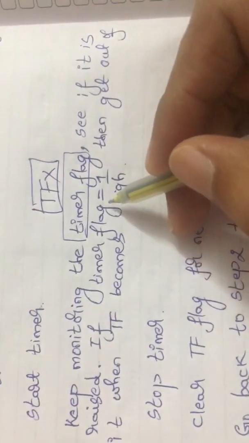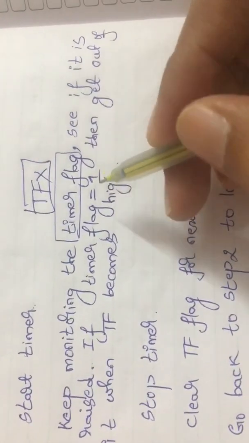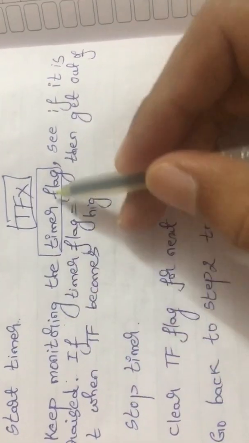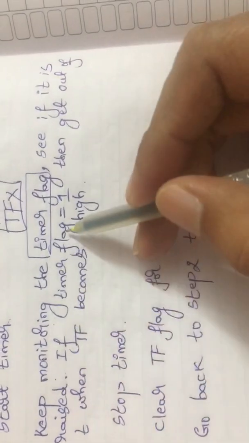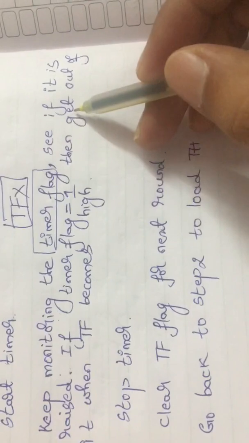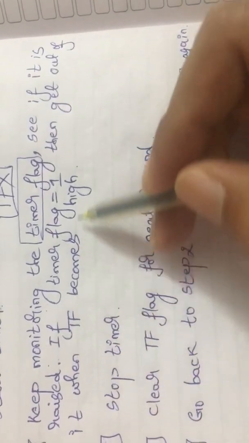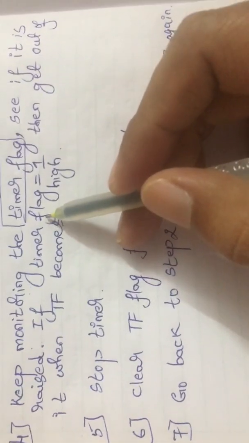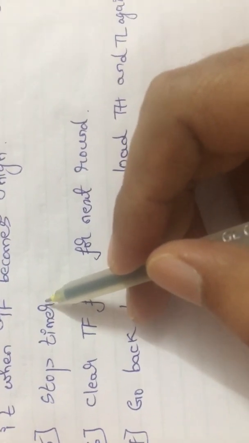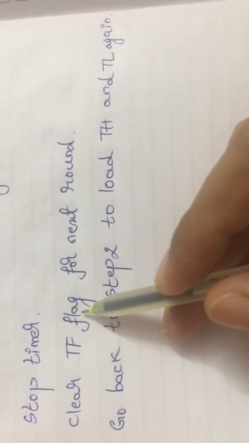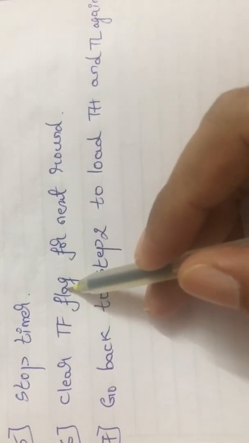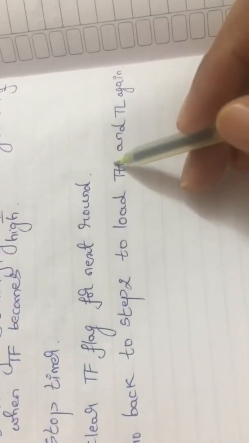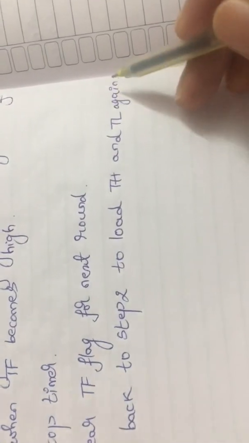When the value of TFX becomes equal to 1, we should come out of the loop. So keep monitoring the timer flag, see if it is raised. If the timer flag is equal to 1, then get out of it when TF becomes high. When TFX becomes equal to 1, stop the timer. Then clear the TF flag for the next round. If I want to start the timer or counter once again, we should clear the TF flag. Then go back to step 2 to load TLX and THX again.